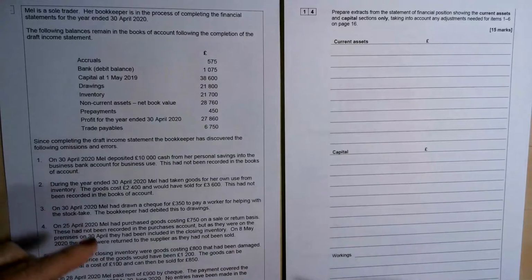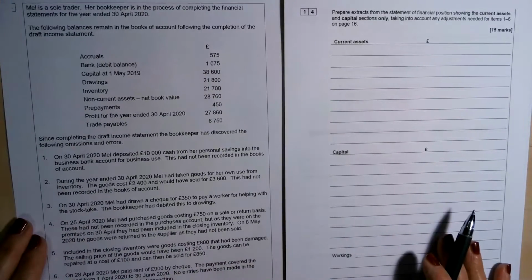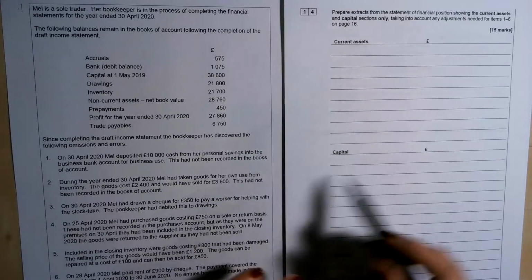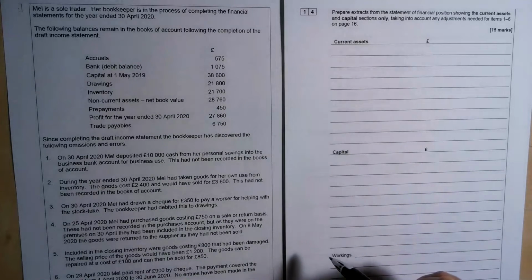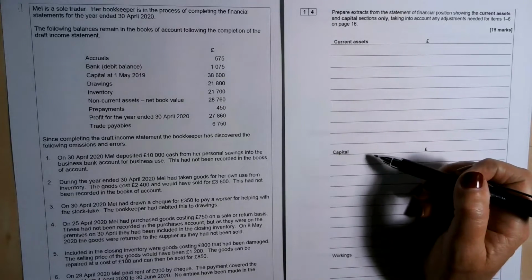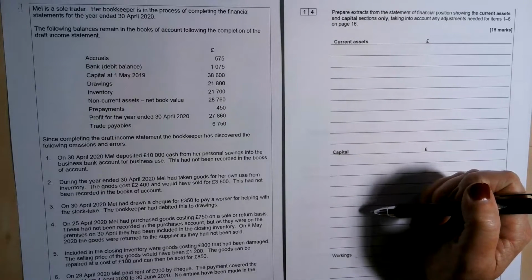This question, Mel, has come from an old paper. I suspect it's an old 7126 paper. I can't find any links to it online, but we'll go through it anyway because it's a useful exercise to do with the statement of financial position, specifically figures that will appear under current assets and the capital account.